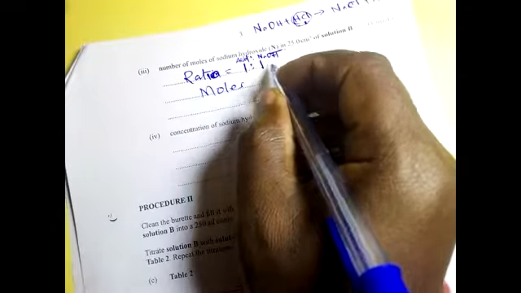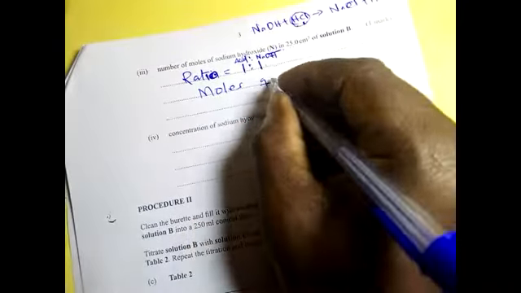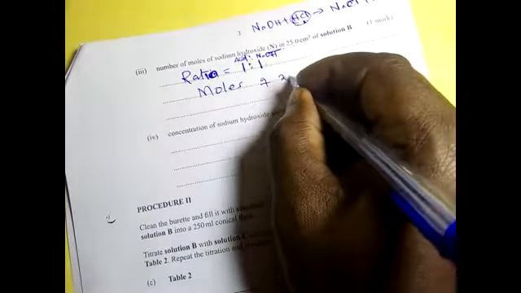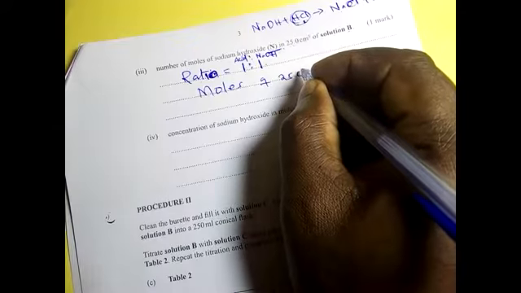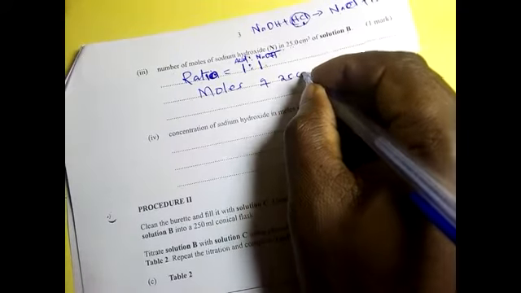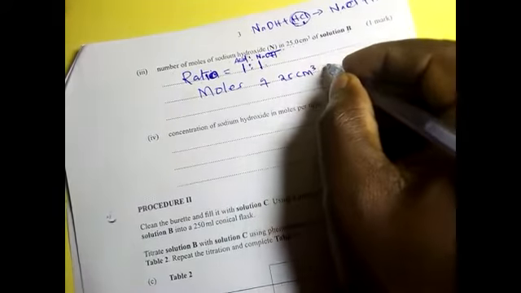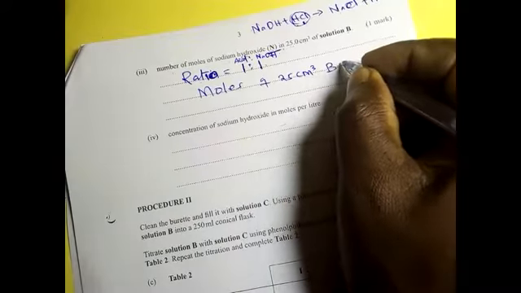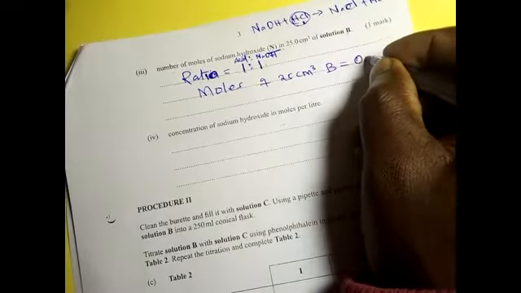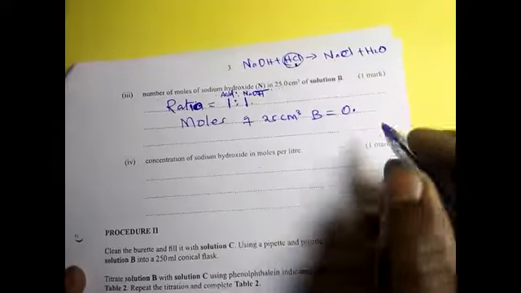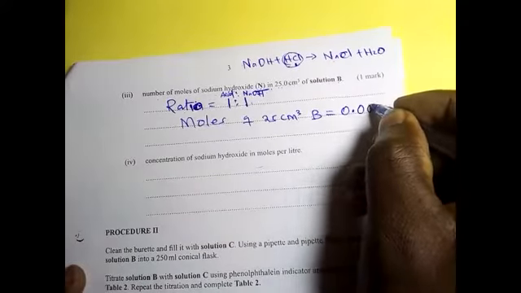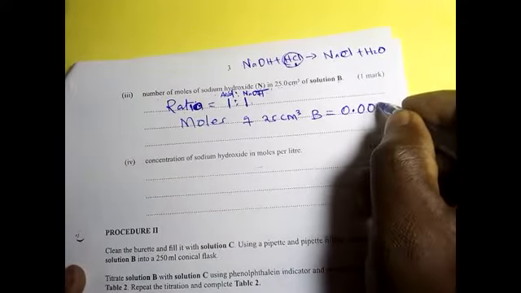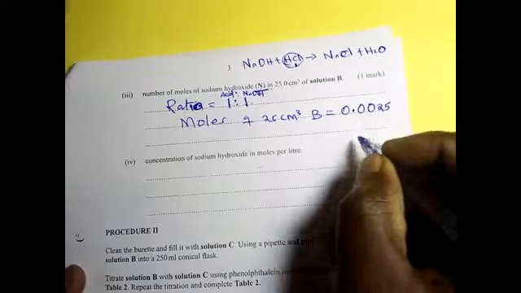Since the ratio is 1 to 1, moles of 25 centimeters cube of solution B equal 0.0025 moles.